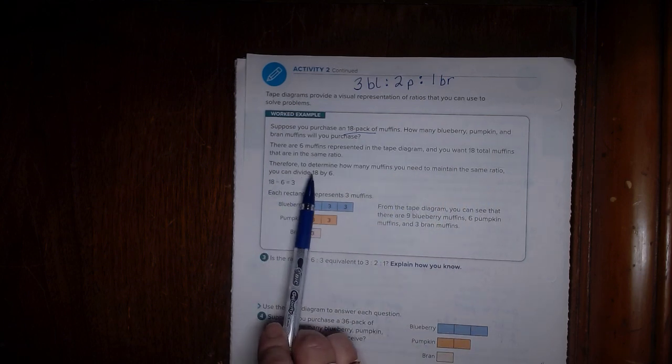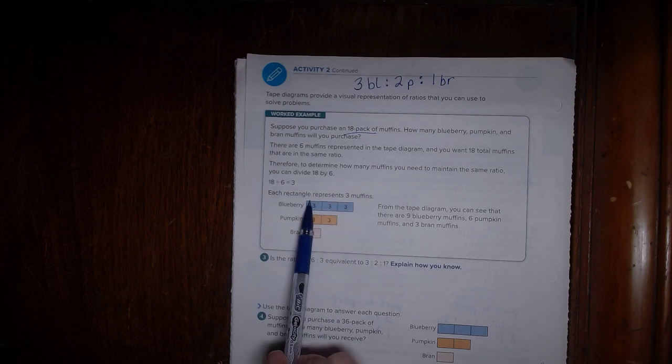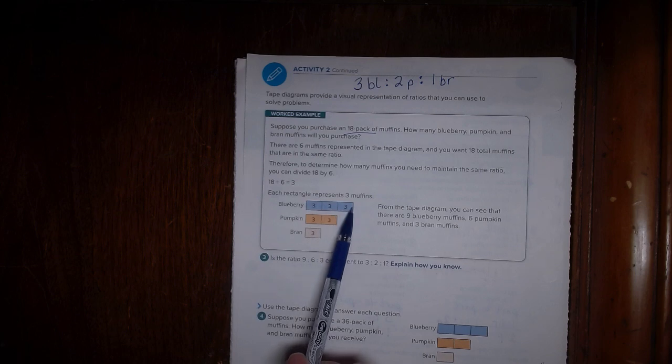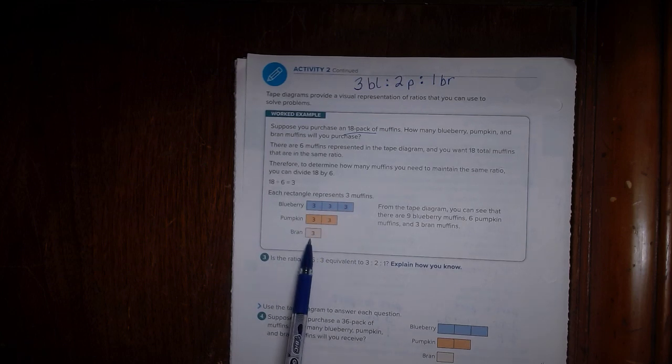So you can divide 18 by 6. Why 6? Because there's 6 total. So 18 divided by 6 is 3. So each of these rectangles would represent 3 muffins. Is that a total of 18 then? 3, 6, 9, 12, 15, 18. So when we have the 3 in those rectangles, it's now representing 18 muffins.